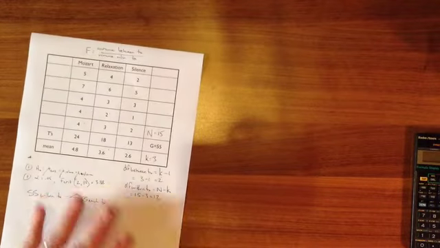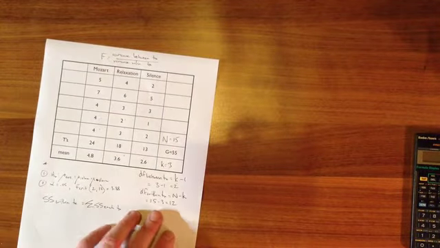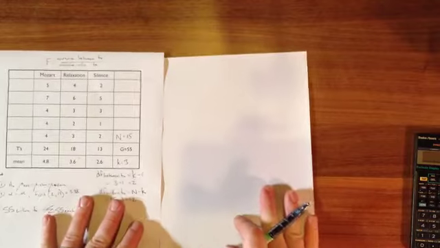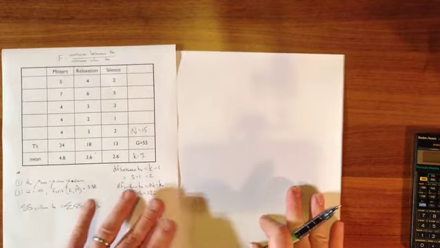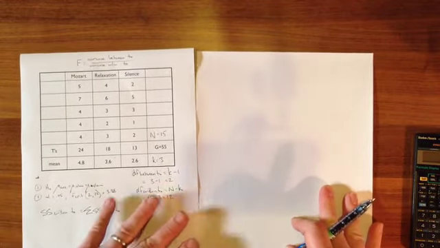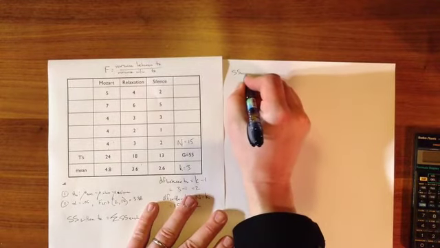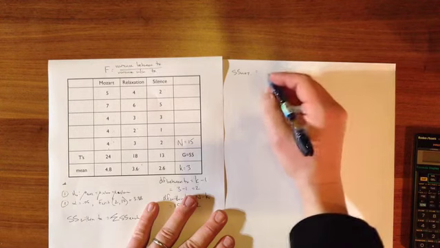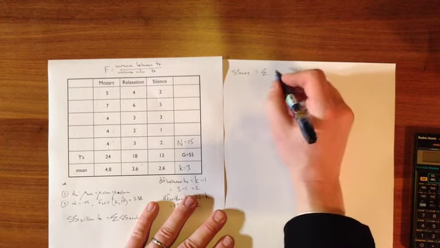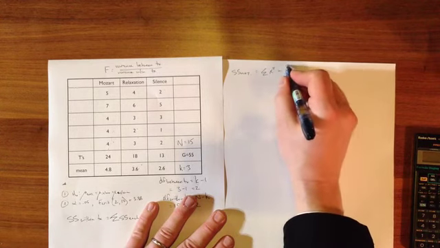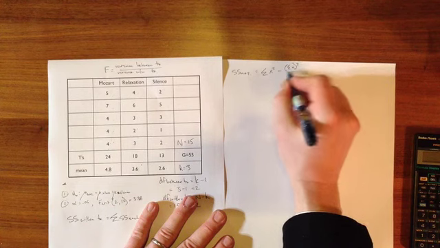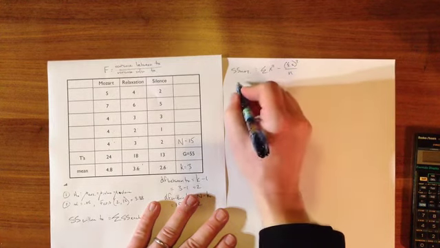Okay? Oh, that's just a duplicate there. Let me get some scratch paper out, and here we go. I'll tell you what, let's do the sum of squares for the Mozart group first. So, the sum of squares for Mozart is the sum of the squared Mozart scores minus the square of the sum of their scores divided by the number of those scores.